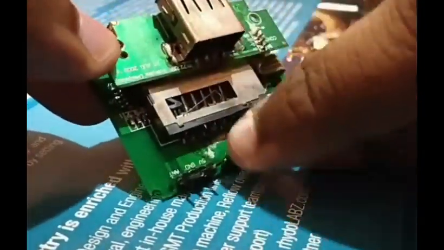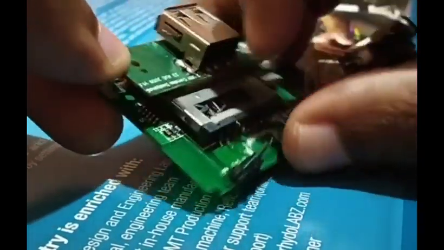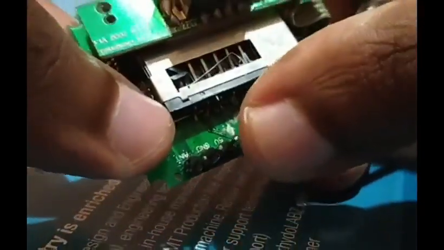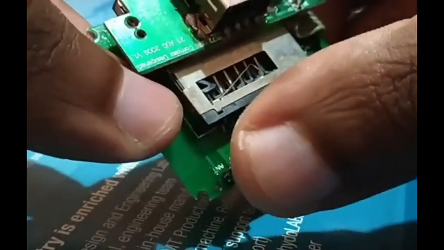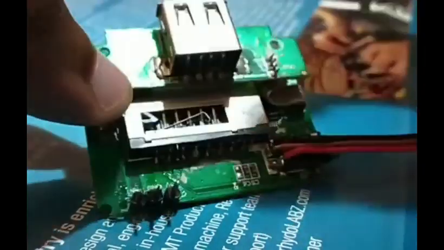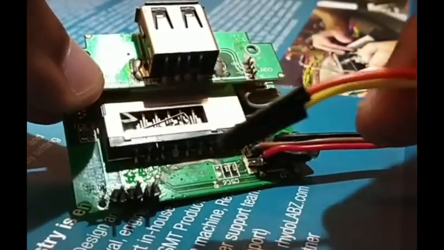I luckily found that there is a power supply line going through this corner, so I soldered the male header pins over this 5-volt, ground and antenna respectively, so that it will be easier for me to give the power using these female header pins.